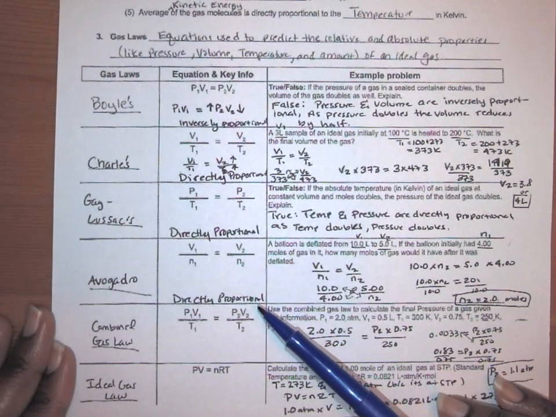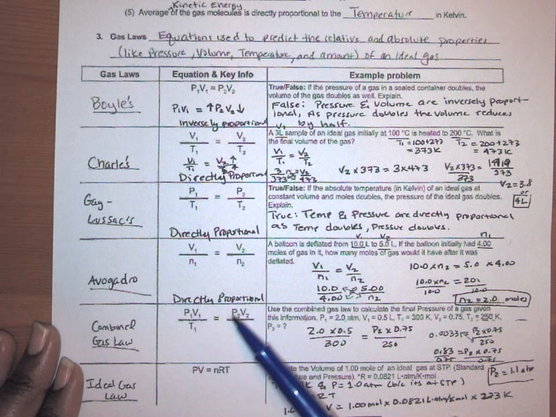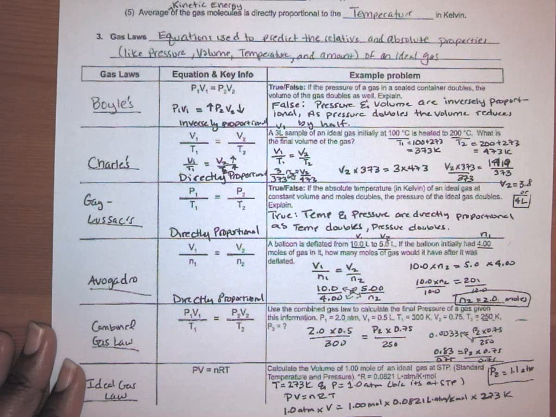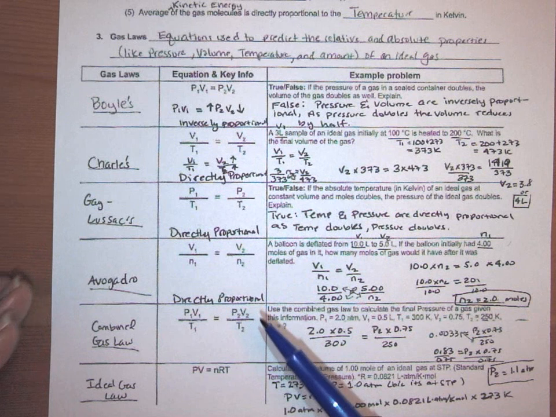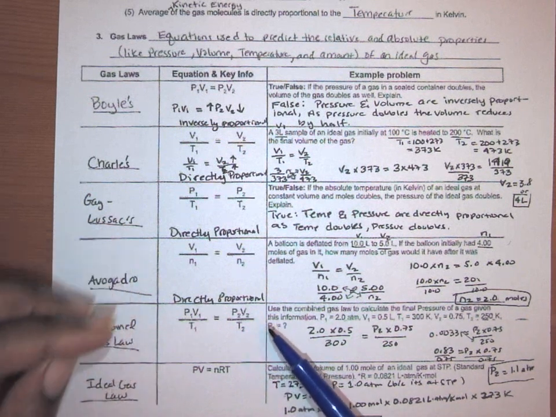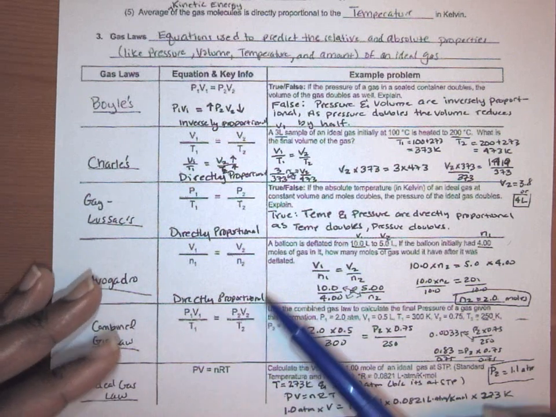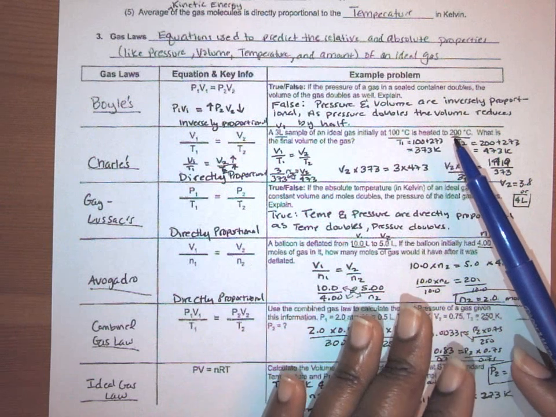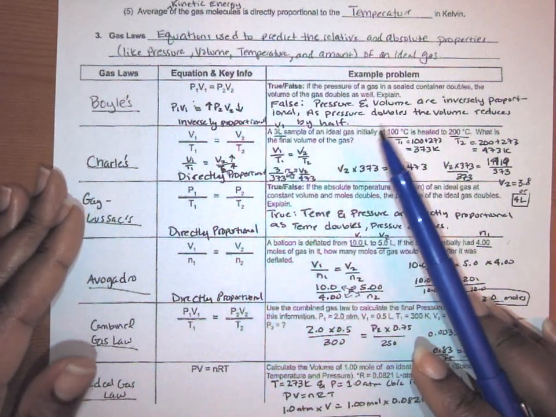You'll notice that the first 5 involve a side with 1 and a side with 2. And so these first 5 are used to predict changes to one property when 1 or 2, in the case of the combined gas law, have changed. In fact, in the combined gas law, you can use it to predict changes for multiple properties. But so you change one property, how does the other property change? If you change the pressure in this case, how does the volume change?